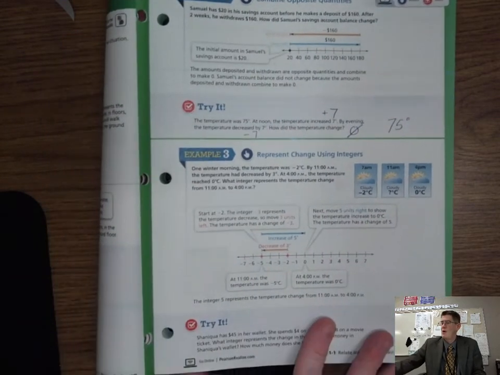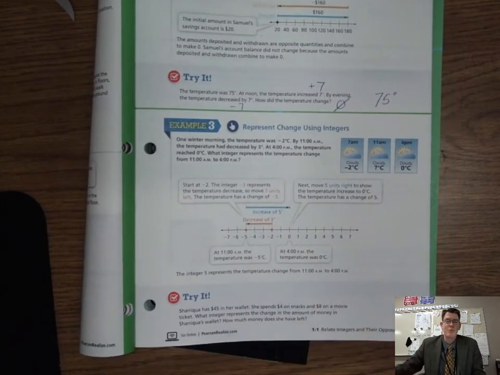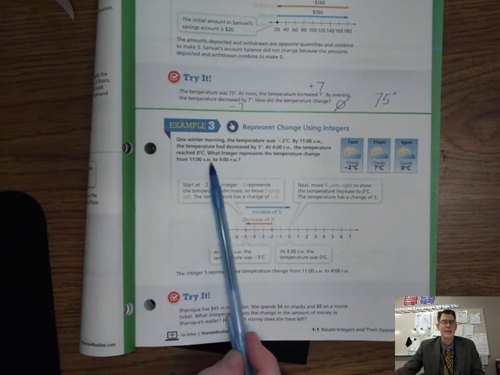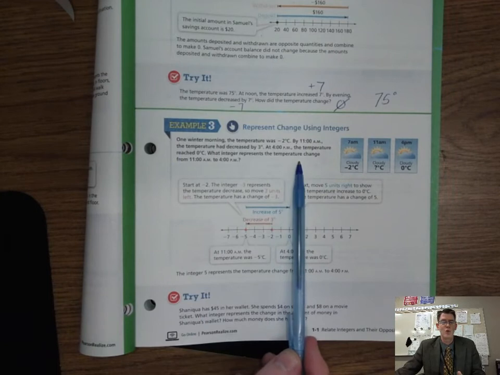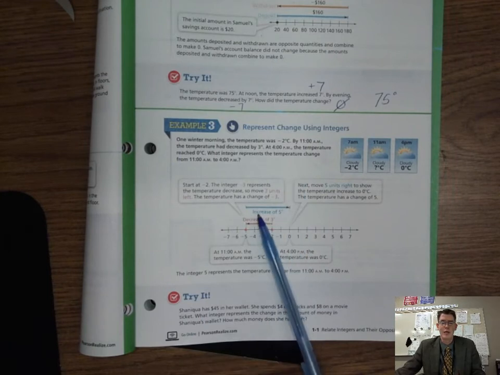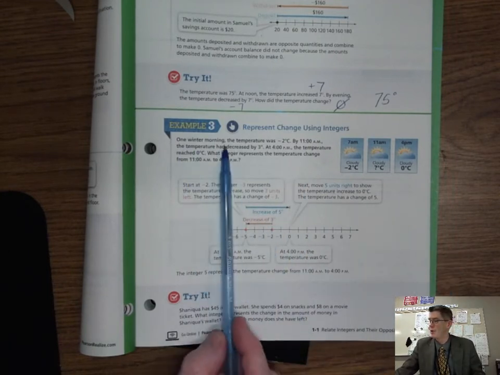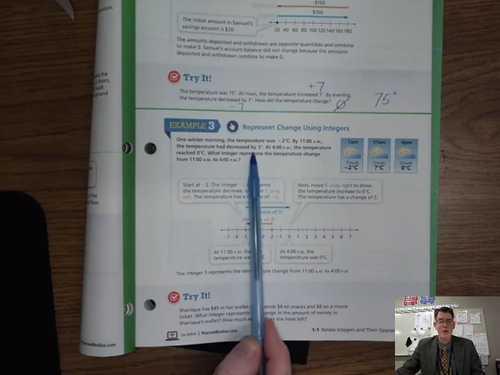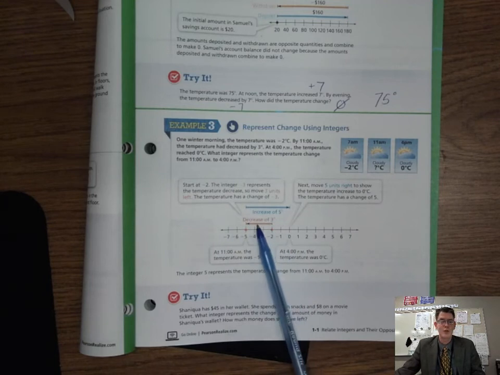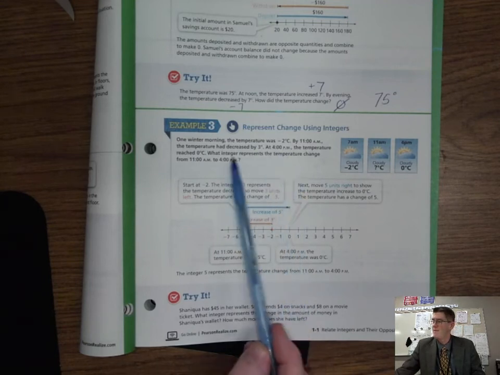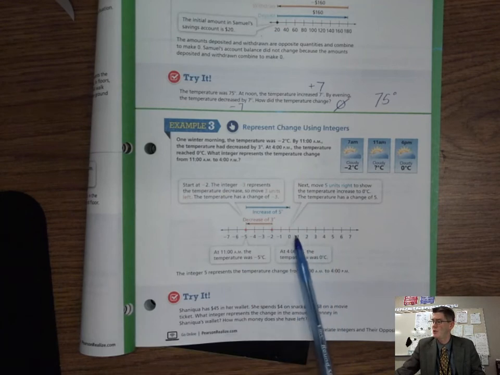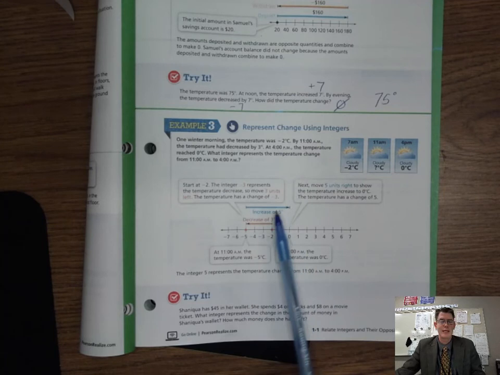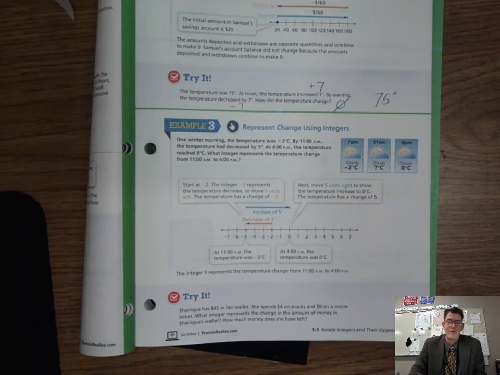How did it change? You'll sometimes see this symbol, meaning that it didn't change at all. And then representing change using integers, basically going up and down. You're going to see a lot of these problems where there's a lot of words in it, and it's a matter of interpreting those words into numbers on the number line. So, for example, one winter morning, the temperature was -2. Then it decreased by 3. So it wants to know that that means it goes down 3. But then at 4 p.m., it had reached 0. So it went all the way up to 0. So it wants to know that from here to there, it has to increase 5 to go to 0.